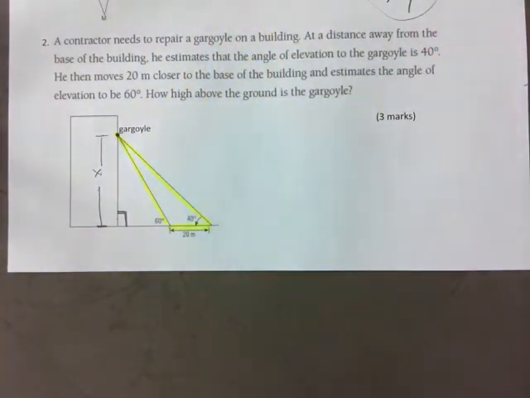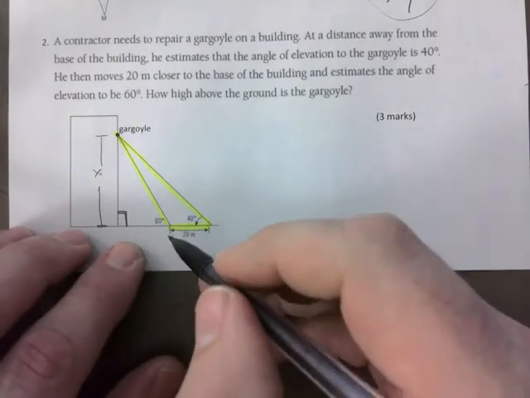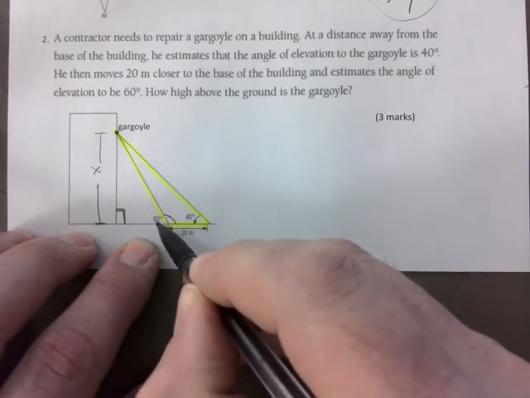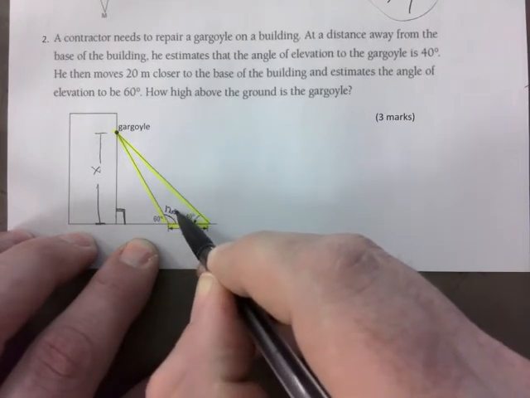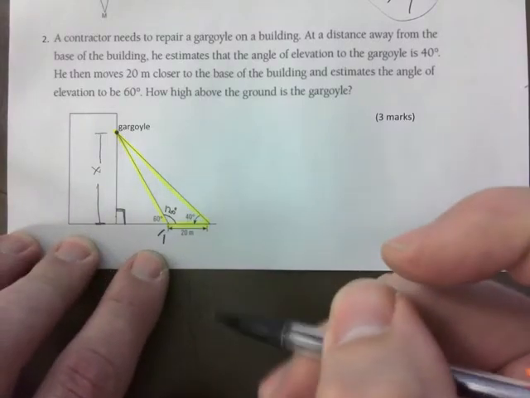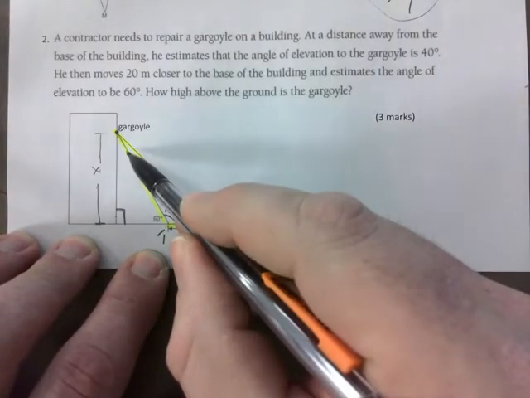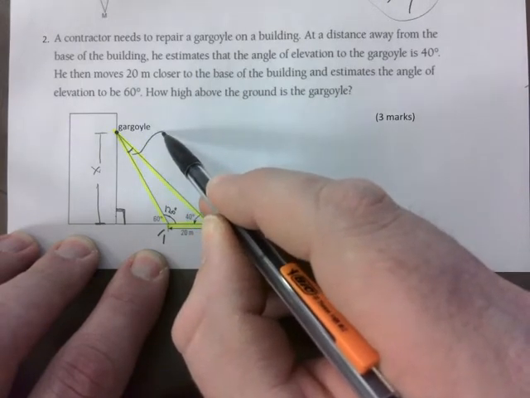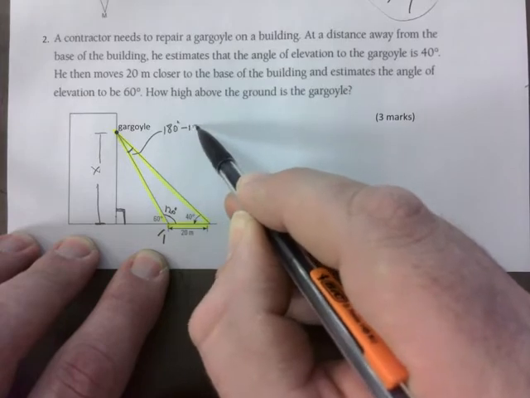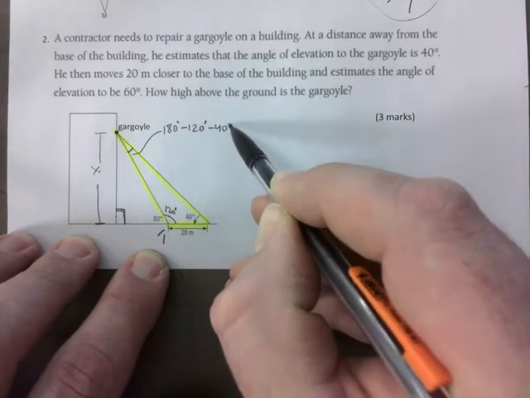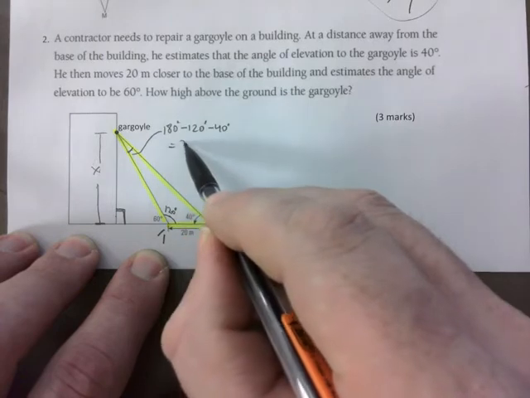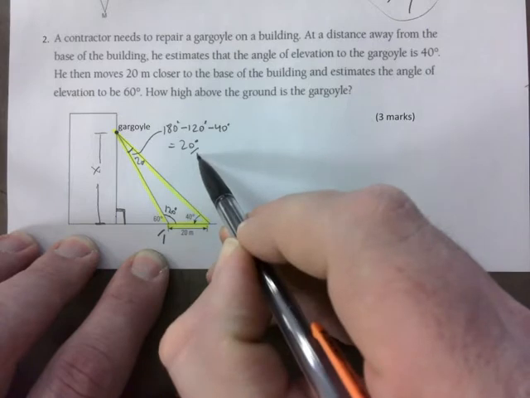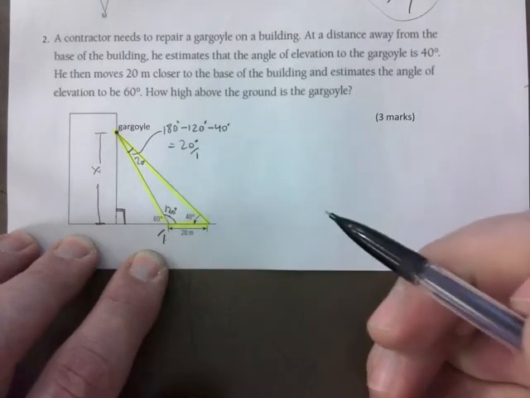My first step, if you got this, then great. If not, pay attention. This is 120. If that shows up, you get 1 mark. If the 120 shows up, you get a mark. Got that? If you get this part here, this would be 180 minus the 120 you just found, minus the 40. You get 20 degrees there. If that 20 shows up here, you get another mark. So 1 mark, 1 mark.